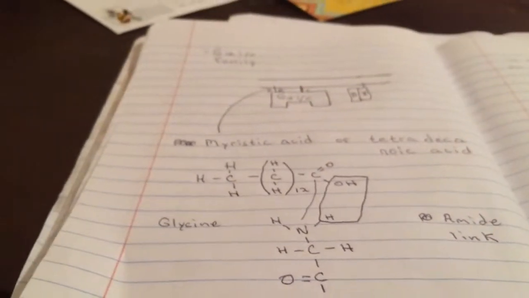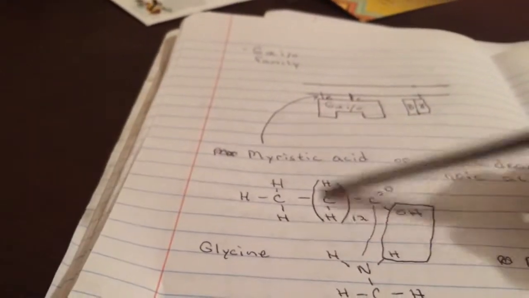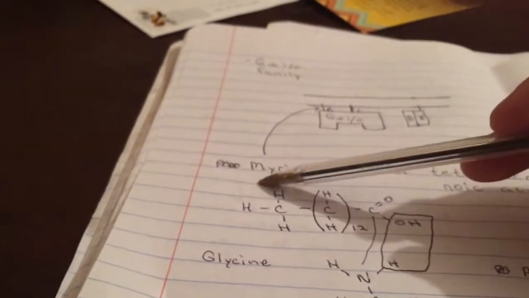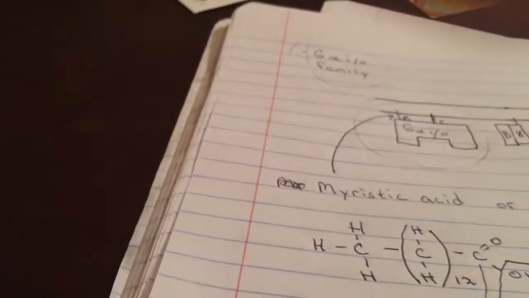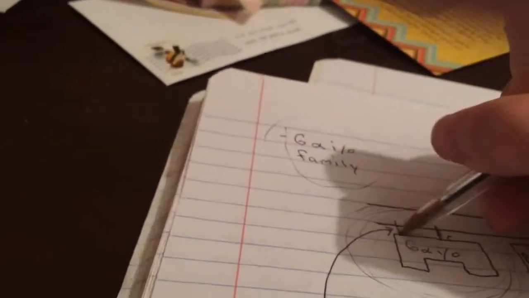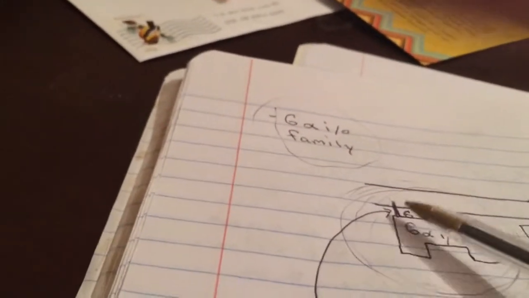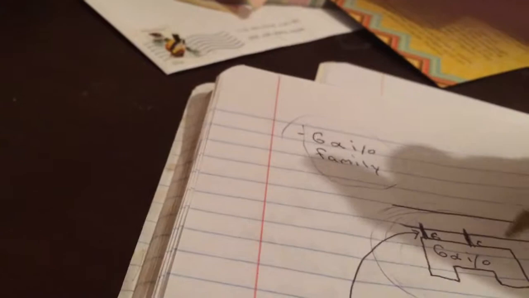So that's 14 carbons. So we have 12 methylene groups, then the 1 methyl group right here, and then the carboxylic acid right there. And again, it's going to be the same reaction, but this only happens with this family of the monomeric G proteins in the heterotrimeric G proteins. I know that's a mouthful, but this one right here is going to have a very, very strong link to the phospholipid bilayer. It's going to be extra strong. It's going to be extra stable there, because it's going to create another link that the other ones aren't.